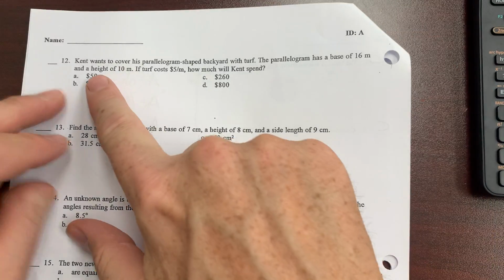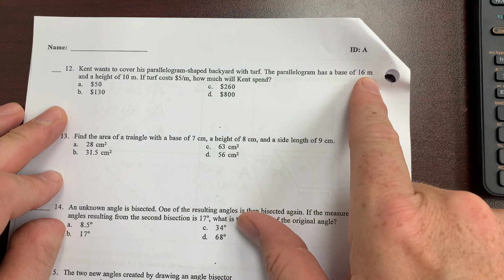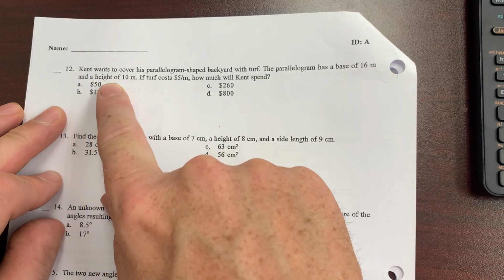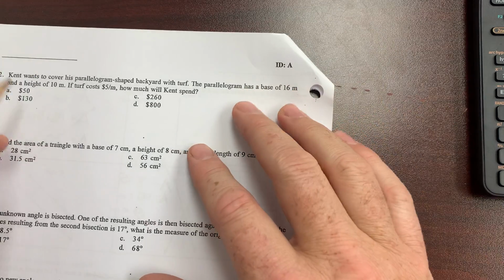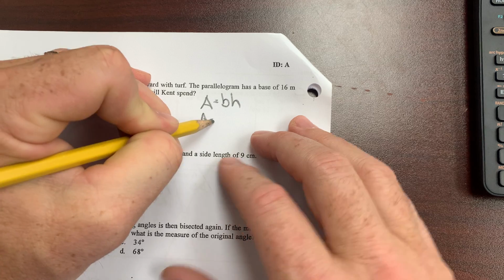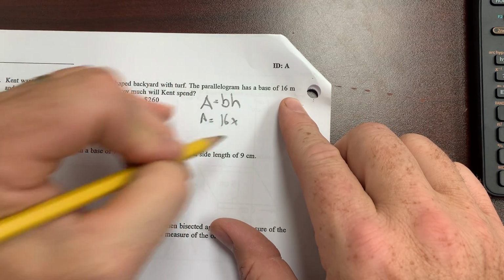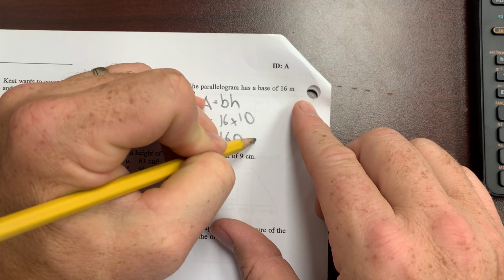Next, Kent wants to cover his parallelogram-shaped backyard with turf. The parallelogram has a base of 16 and a height of 10 meters. If the turf costs $5 per meter, how much will Kent spend? So first, let's find the area. Parallelogram, so base times height. Area is 16 meters by 10 meters, so that's going to give us 160 meters squared.